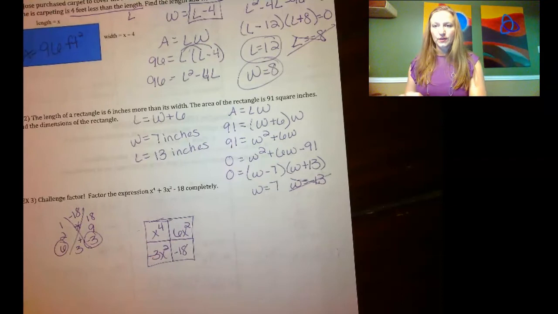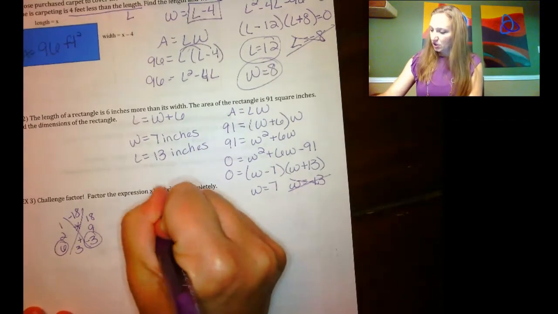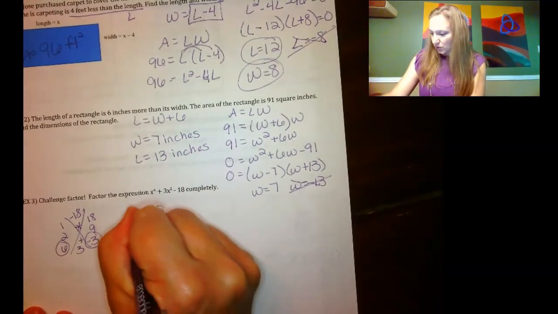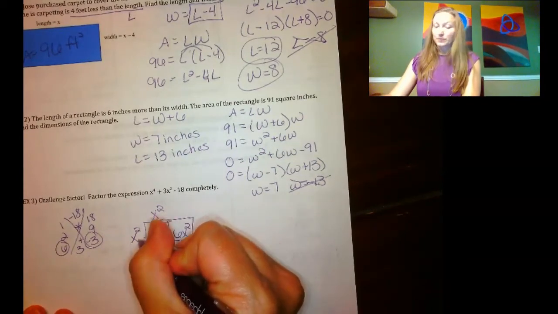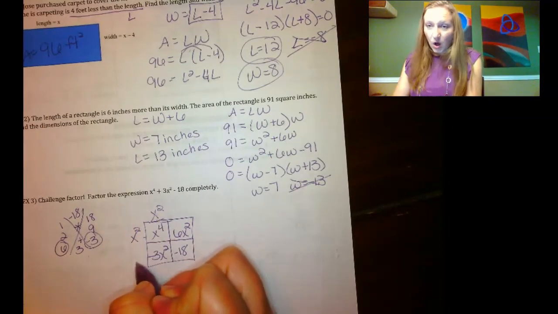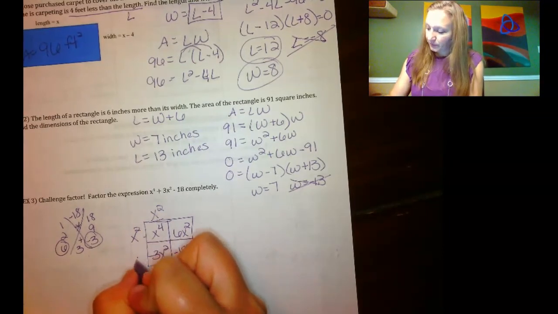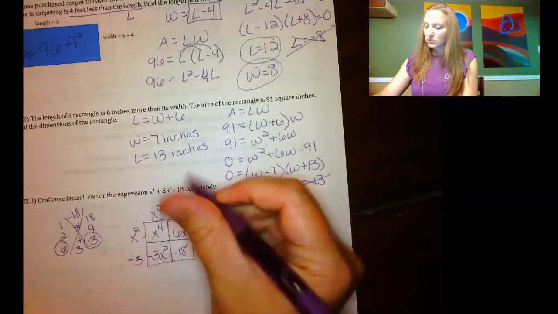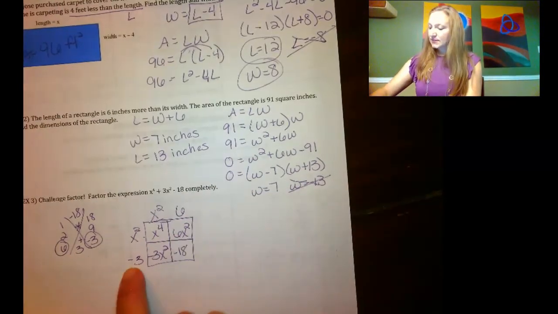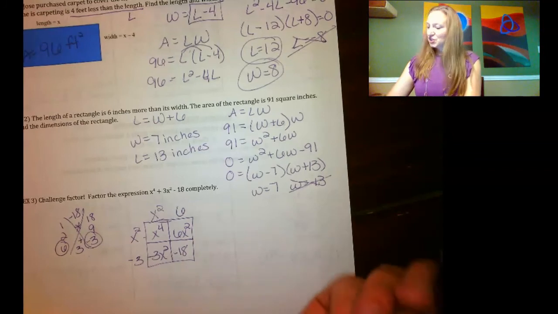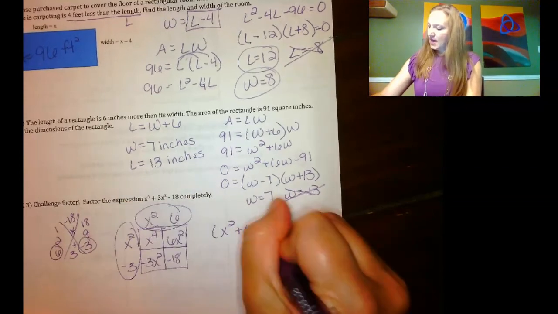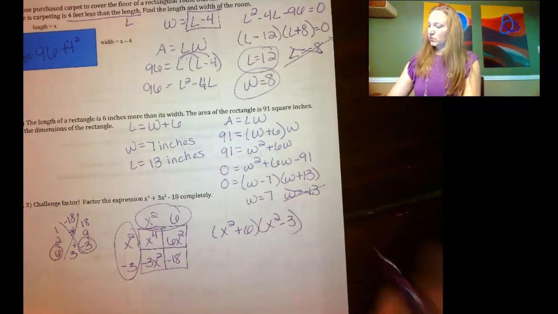Okay, so I'm looking for the GCF. The GCF of here is x squared because I could divide x squared into both of those. I also could divide x squared into both of those, which works out great because x squared times x squared is x to the fourth, which is what we were shooting for. X squared times what is negative 3x squared? That should be negative 3. X squared times what is 6x squared? That's just 6. 6 times negative 3 is negative 18. So our factors are x squared plus 6 from here and x squared minus 3.